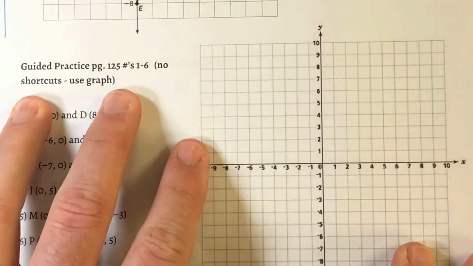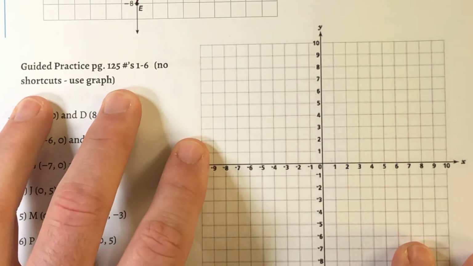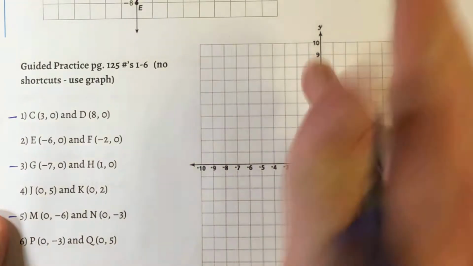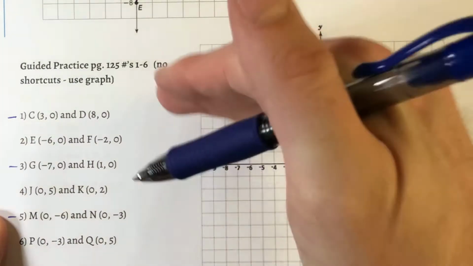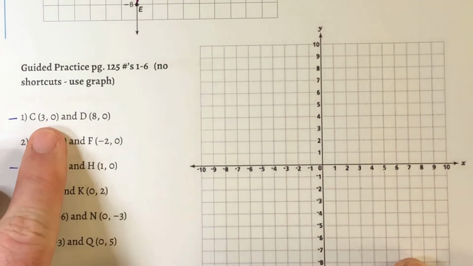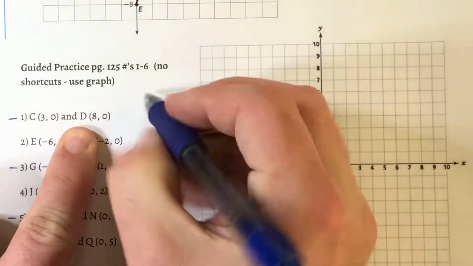So we're not going to use any shortcuts. We're going to do it the old-fashioned way of graph. Notice nothing has been plotted for us. So I hope after these few examples, it becomes evident that we might need a shortcut so you're not having to waste a bunch of time in making a coordinate plane, plotting your points, and then counting. So first one, we want the distance of line CD.